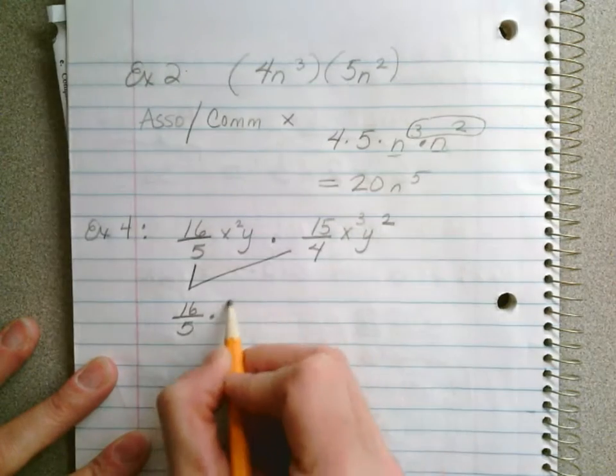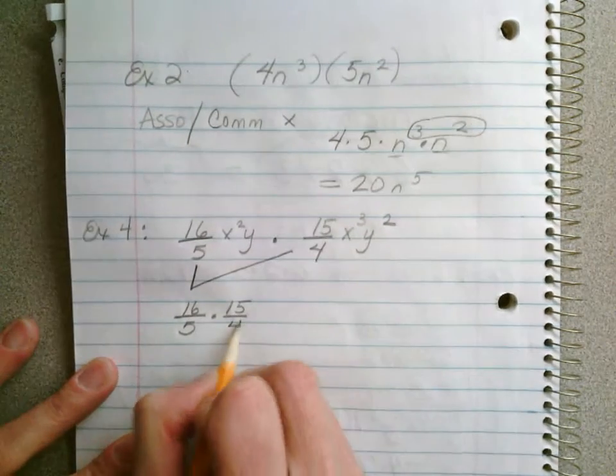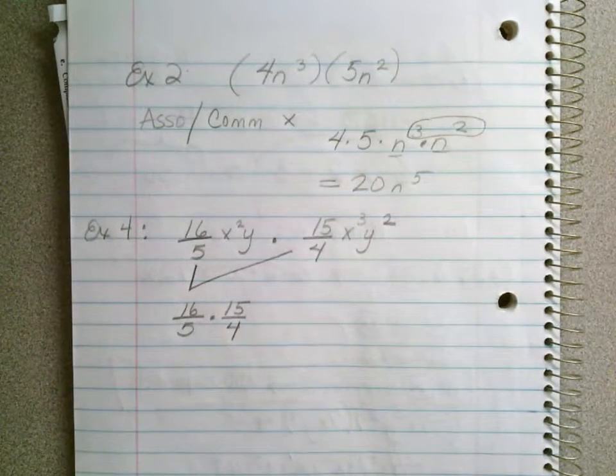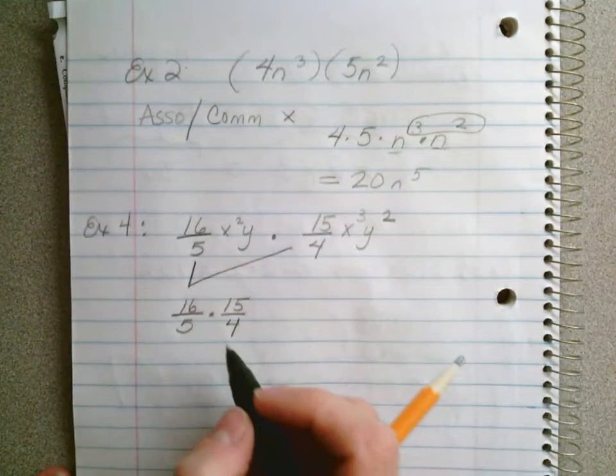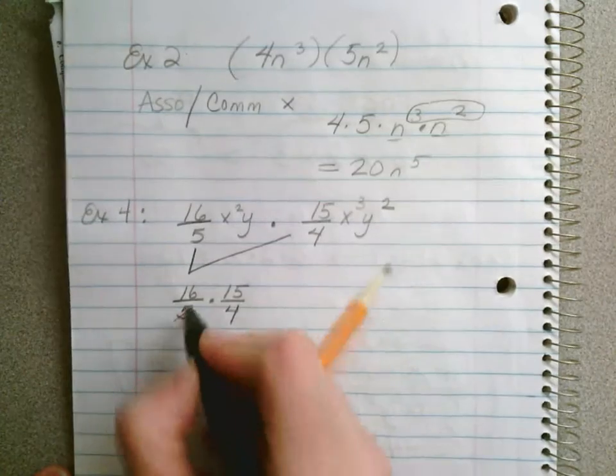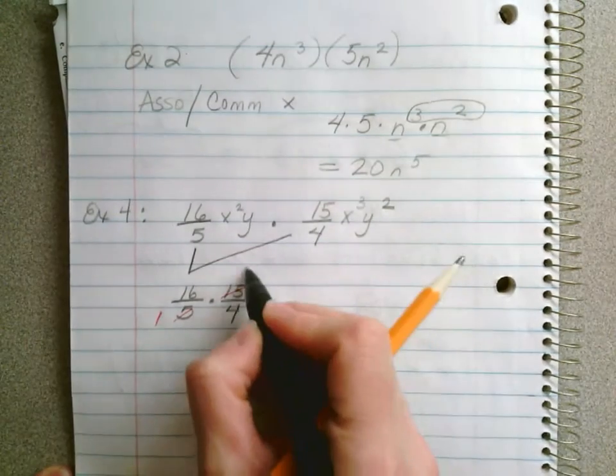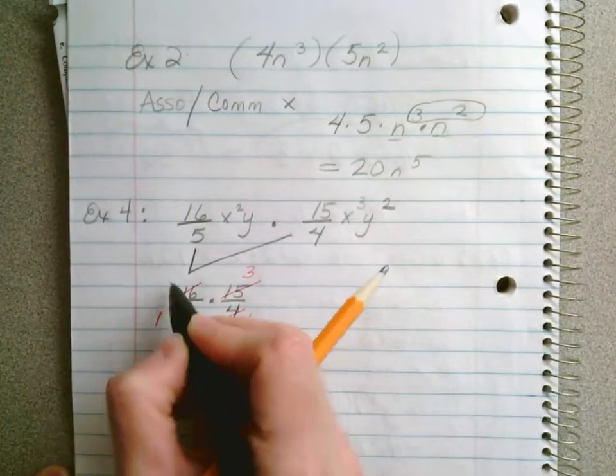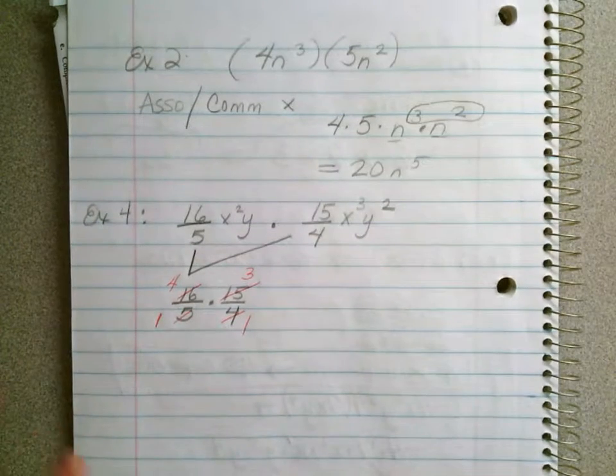16/5 and 15/4. Ignore the variables for just a brief moment. Should we cancel? Absolutely. Reduce wherever possible. Saves you some brain power.